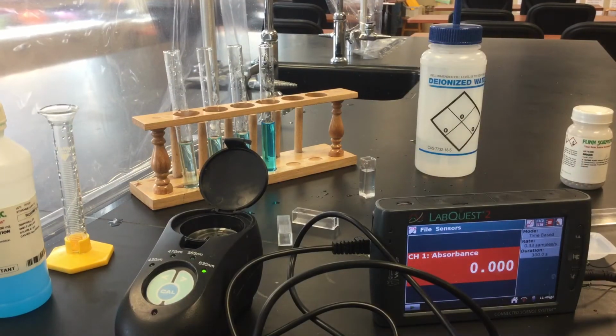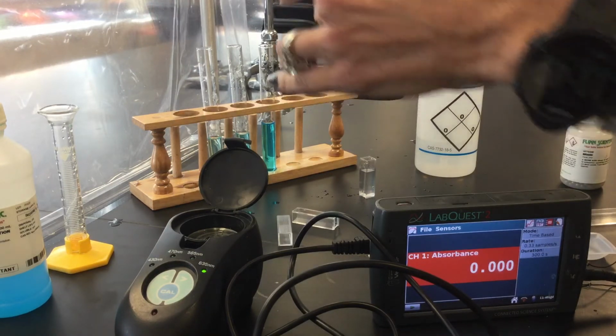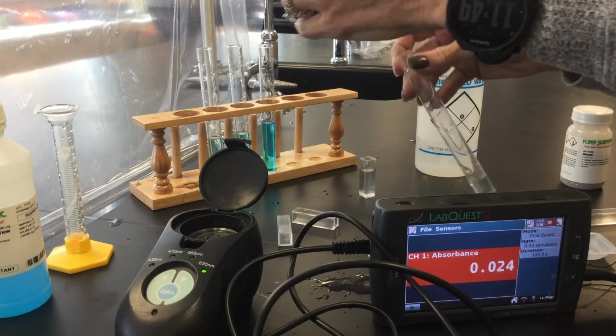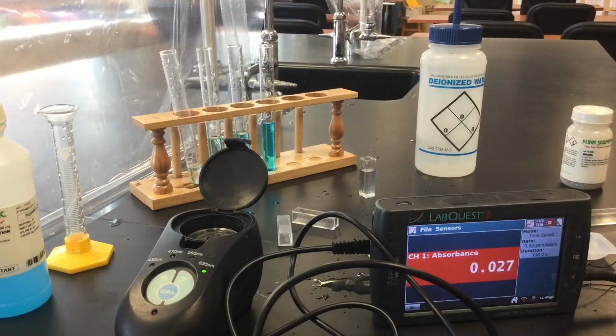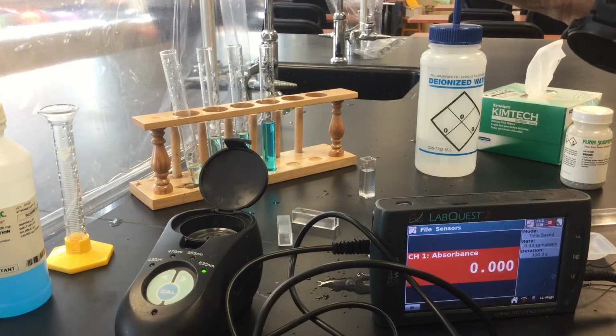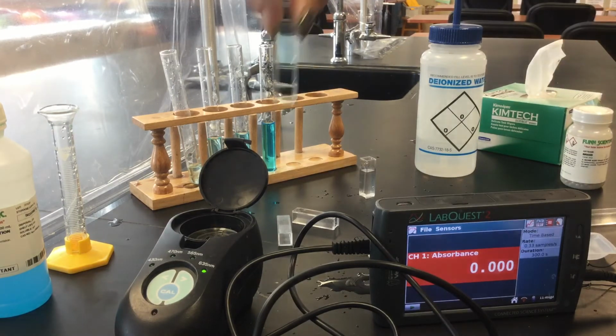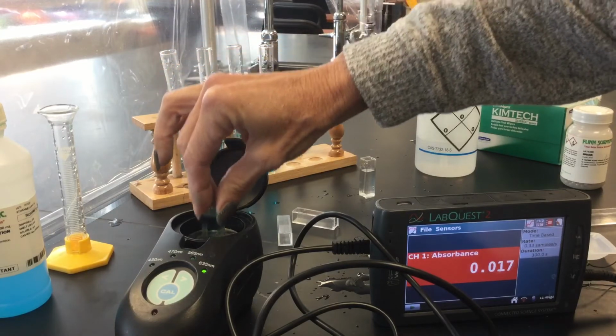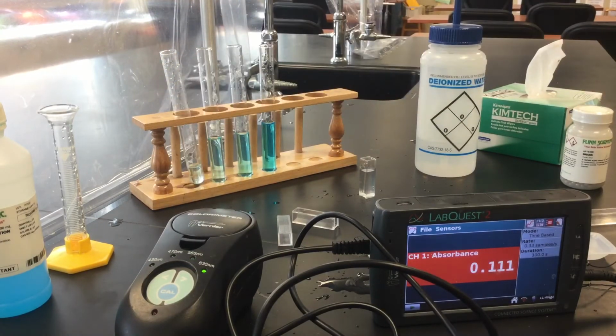So now we'll run each of these samples through. It doesn't really matter what order. We'll do the 0.05. Oops, I overshot that a little bit. Let me go get a chem wipe and clean that up. Don't want any getting into the machine. We want the sides clean. All right, so let's put that in the machine and see what we get.